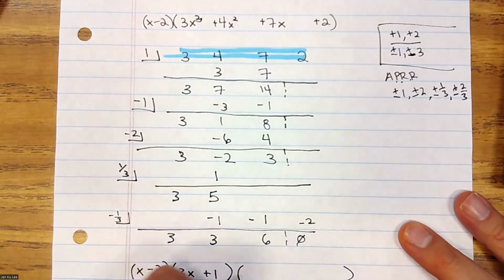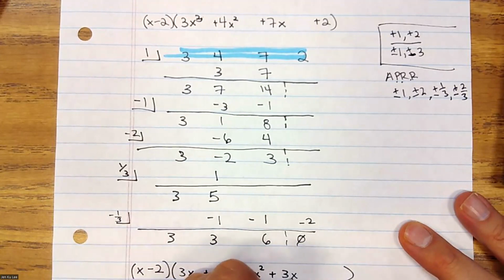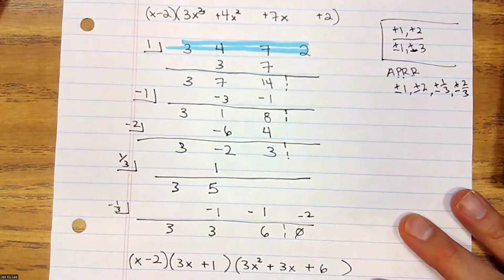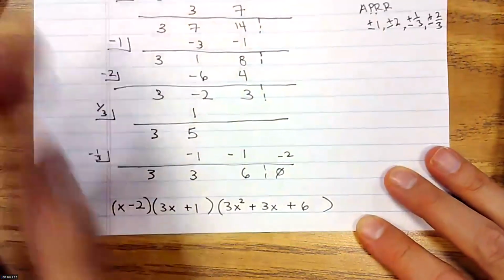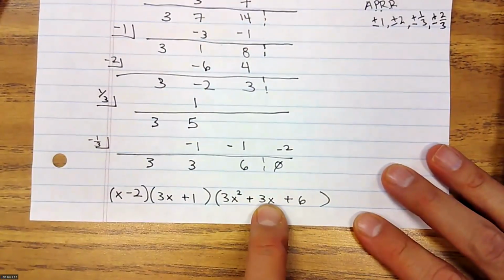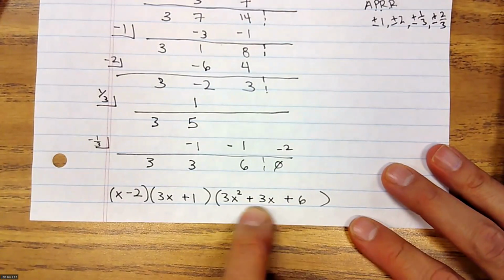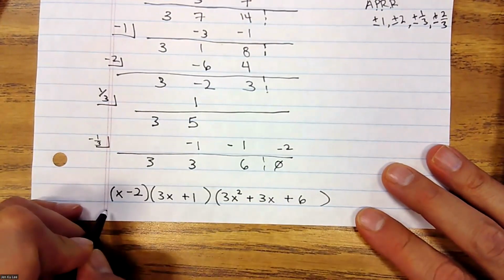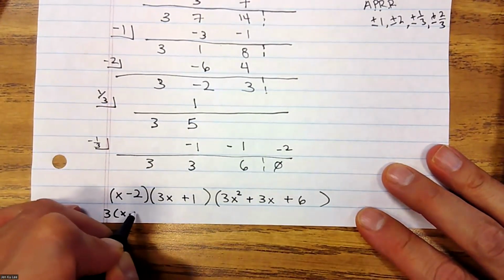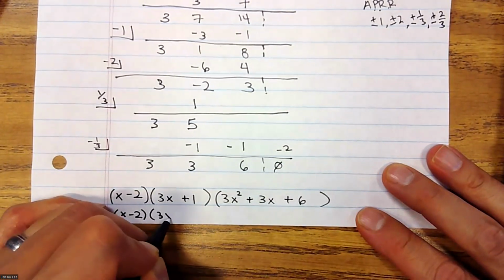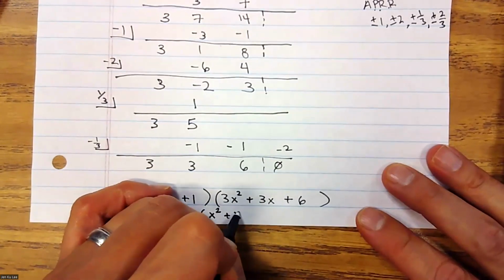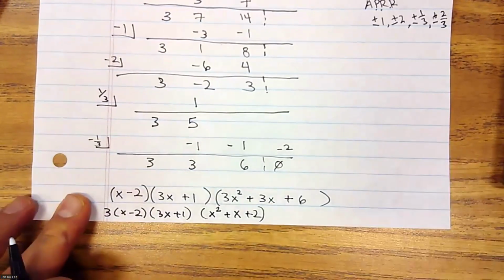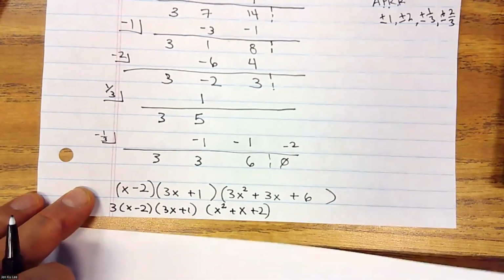And then I would have a 3x squared plus 3x plus 6. Correct? Now here, what can I take out? A 3. So I want to do that before I try to factor this out. Plus x plus 2, right?